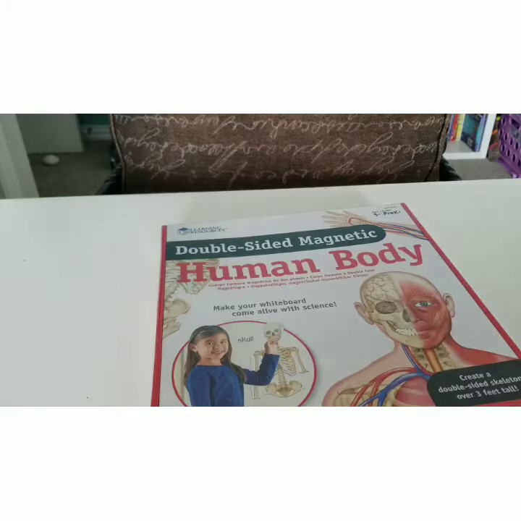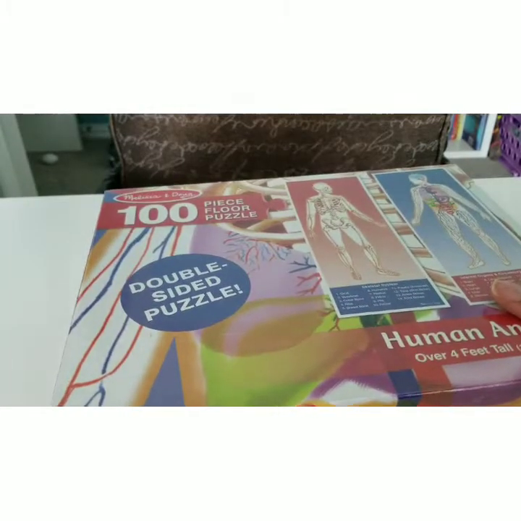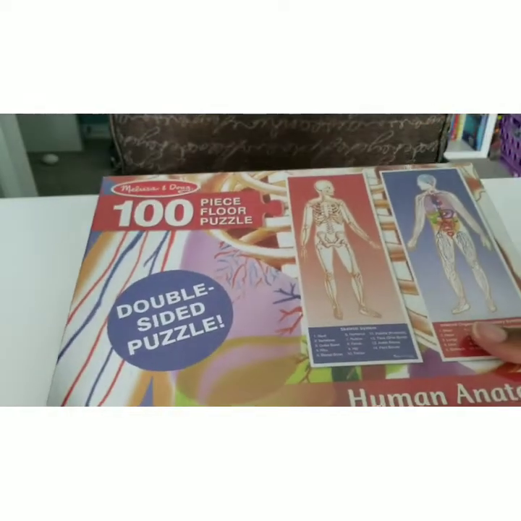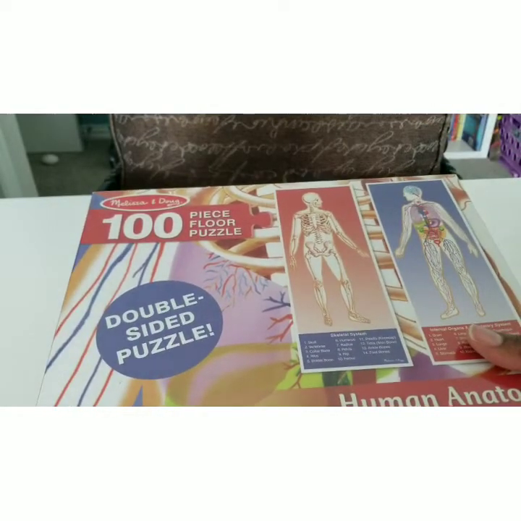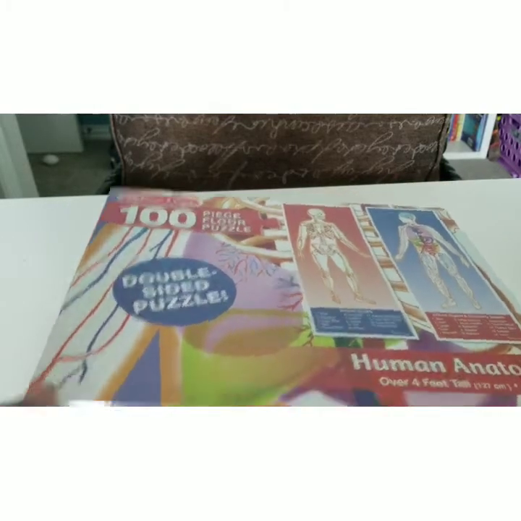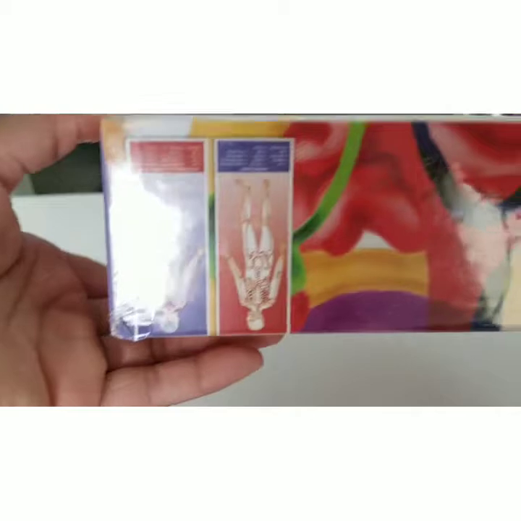We have a 100-piece floor puzzle. This is something else that we can do. We can do this together. He can do this on his own. This is actually 4 feet tall. This is a 4-foot tall floor puzzle. So I think he would actually enjoy this.